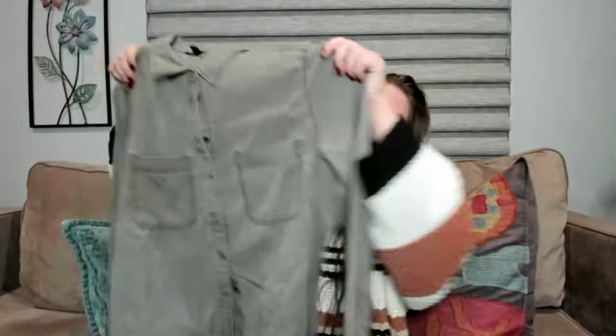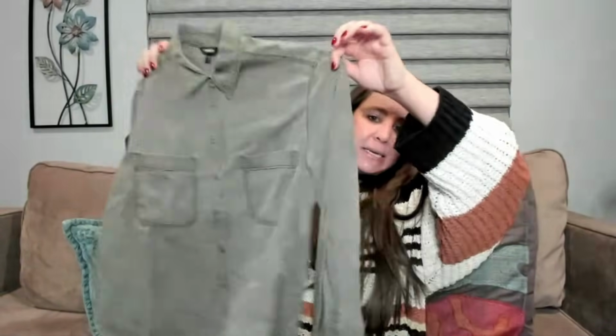Checking your comps gives you a realistic price range, so you're not guessing what you should price your item at, and you're not pricing based on emotion. All right, so let me show you exactly how to check your comps. Here's an item I have not listed yet. This is an Express large button-down shirt.